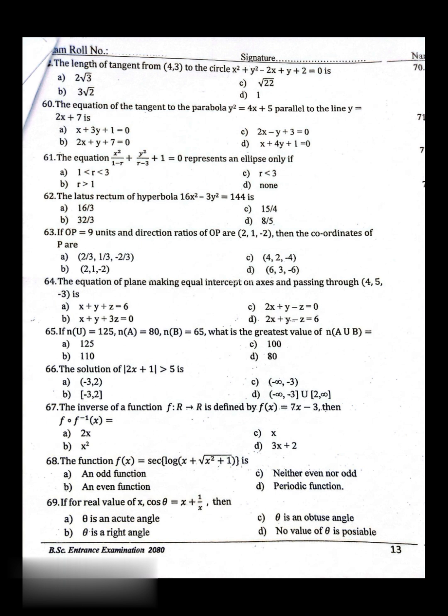61. The equation x square upon 1 minus r plus y square upon r minus 3 plus 1 equal to 0 represents an ellipse if and only if: A, 1 less than r less than 3; B, r greater than 1; C, r less than 3; D, none.